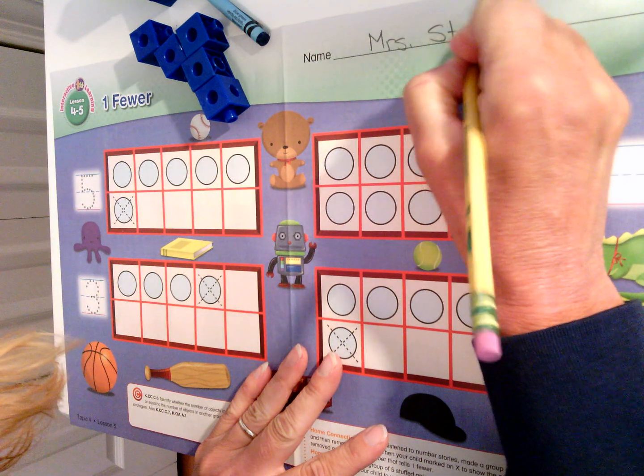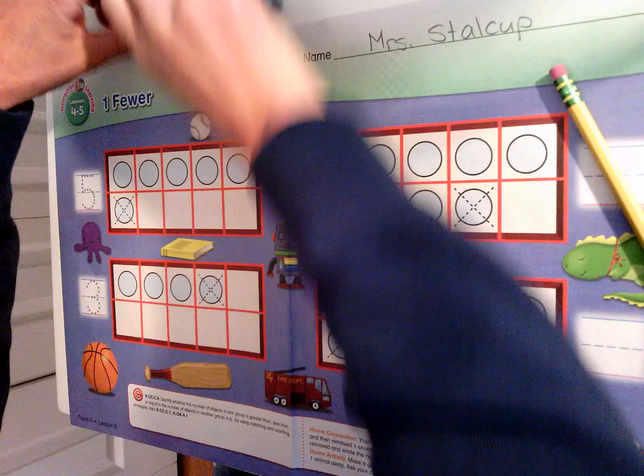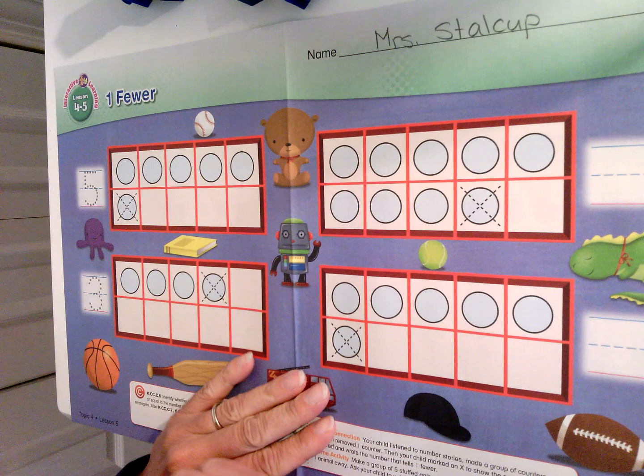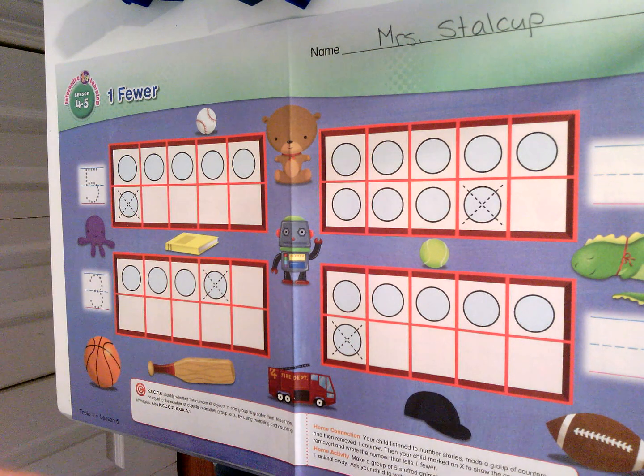And we will talk about one fewer. So this is a toy room, and this child has 6 stuffed dinosaurs.